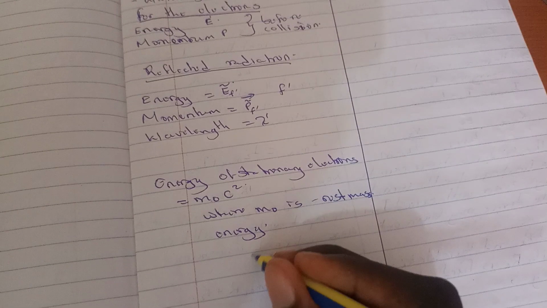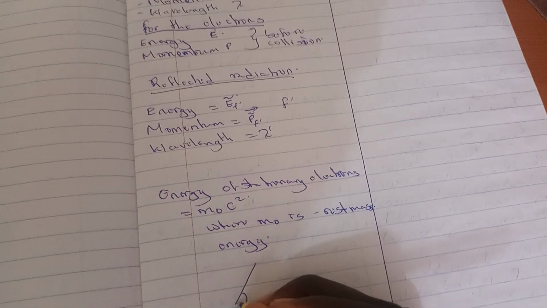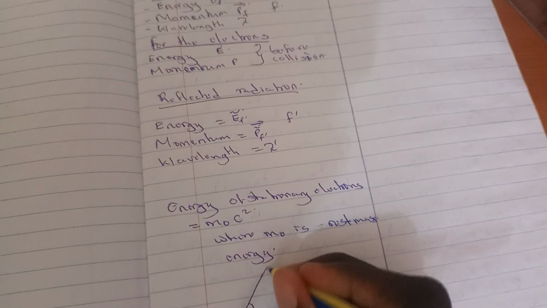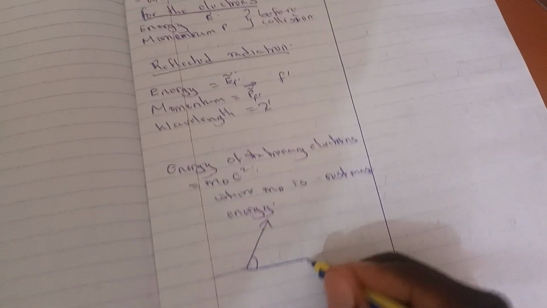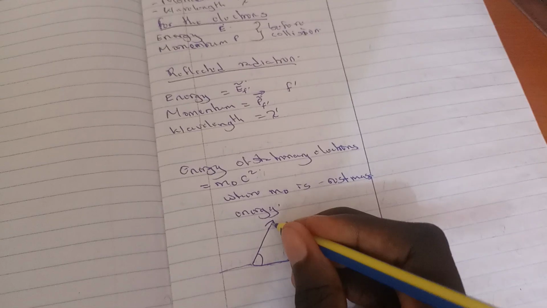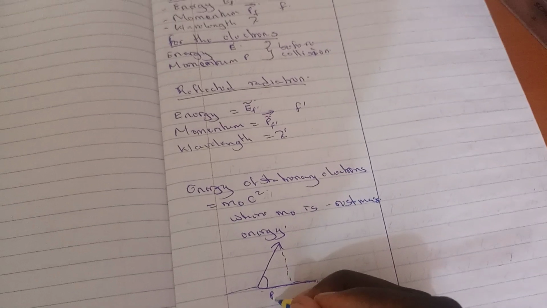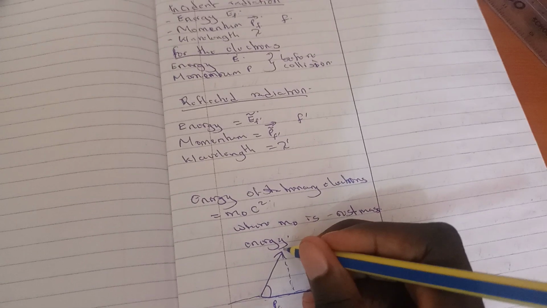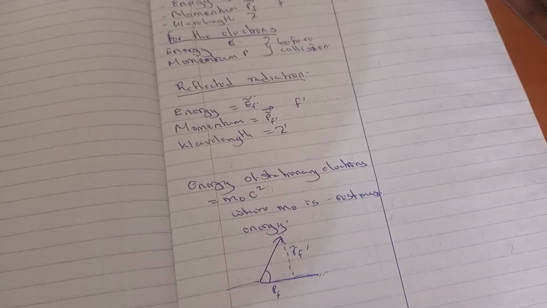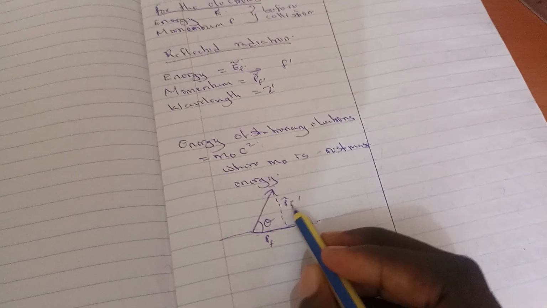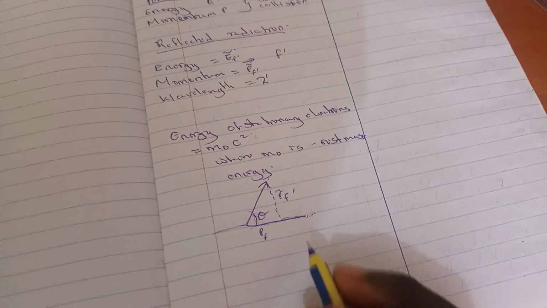We can draw something like this: the incident was coming this way, and then we've extended some line. So this one is P_F, and this one is P_F prime. Now this one is theta. We can see that they are interacting at a certain angle.